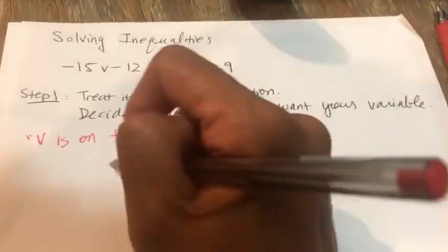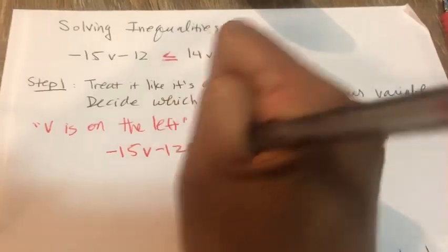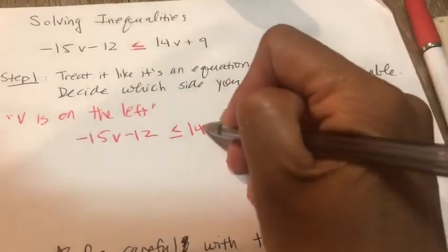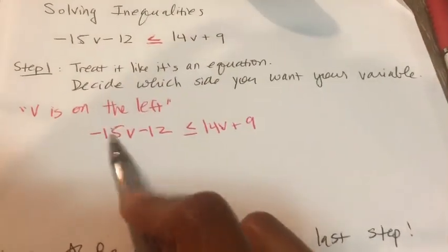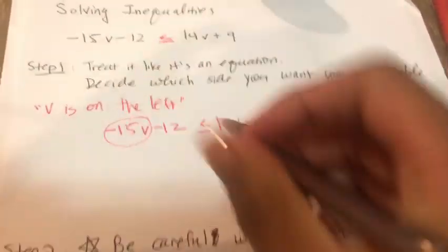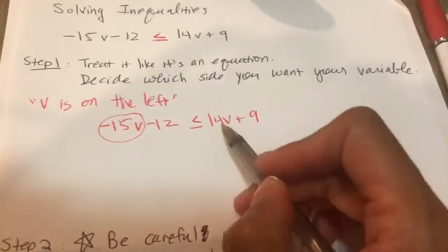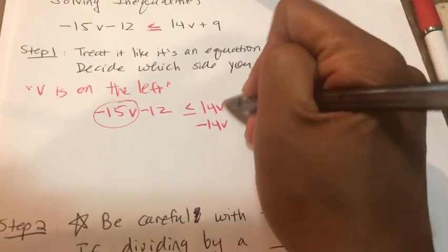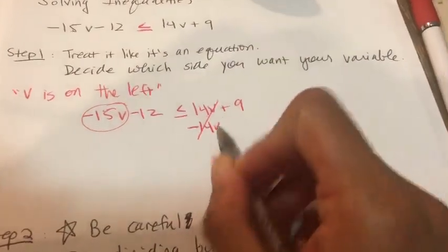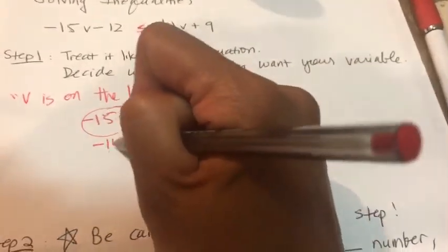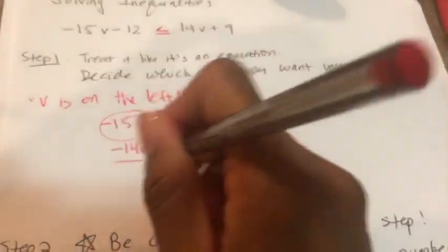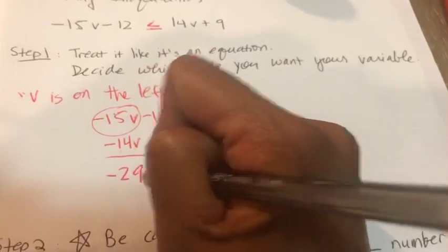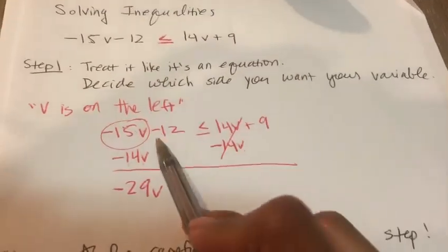So to do this, right now I have negative 15v minus 12 less than or equal to 14v plus 9. If I want v on the left side, here's v on the left side. I want this v to also be on the left side. So to bring this over to the left side, I need to subtract 14v here so that it zeroes out. And whatever I do to one side, I must do to the other side. So subtract 14v on this side. And as a result, negative 15v minus 14v gives me negative 29v. Okay, I have a negative 12 here.